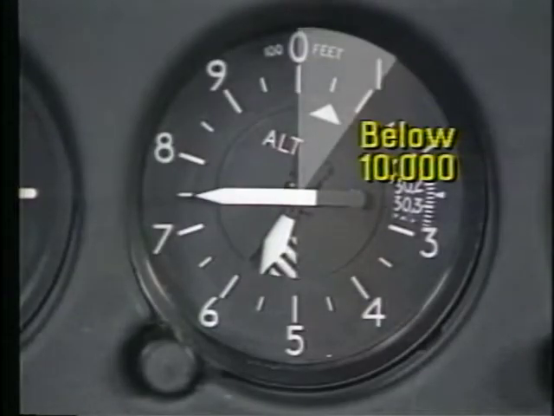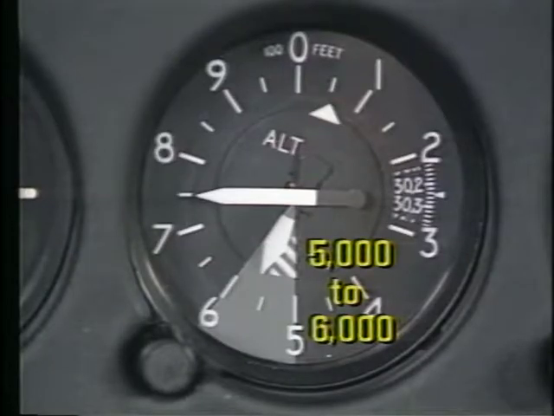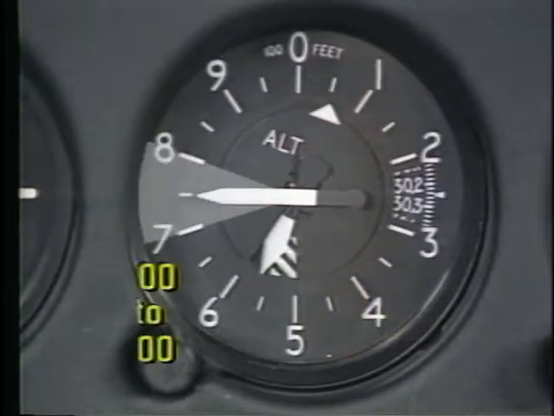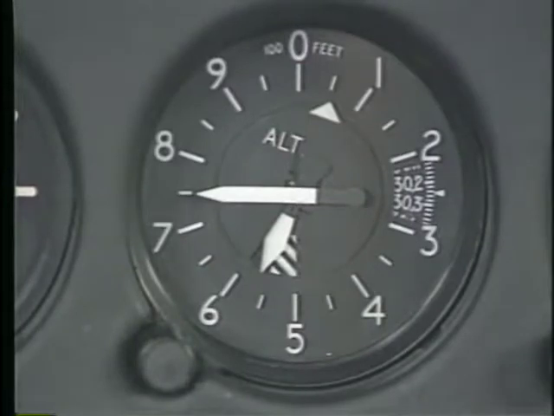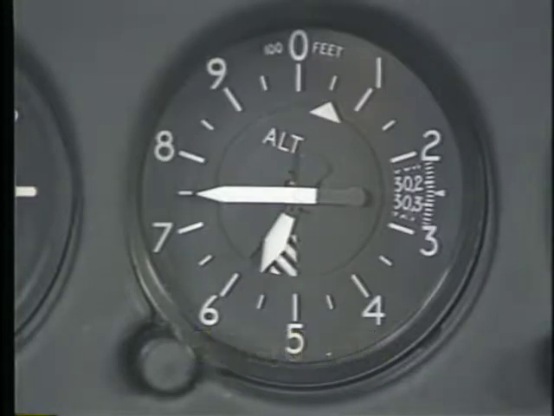In this case, it's between 0 and 1, indicating you're below 10,000 feet. The middle pointer shows that you're somewhere between 5,000 and 6,000 feet. And the longest pointer shows you're halfway between 700 and 800 feet. Putting the three together, you come up with an altitude of 5,750 feet. Be very careful when reading an altimeter, because misreading it could lead to serious consequences.